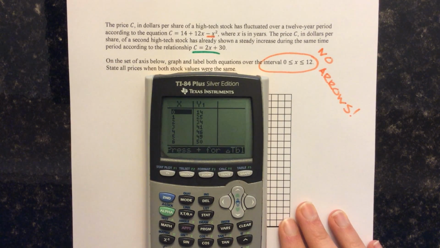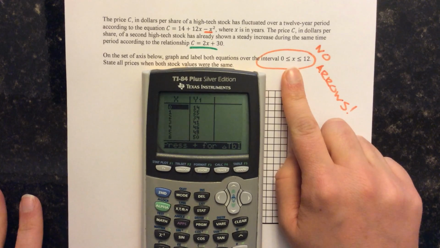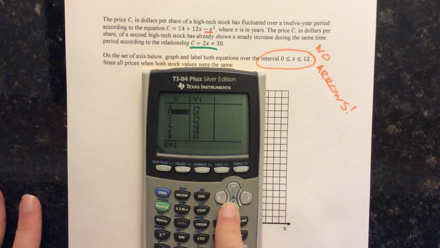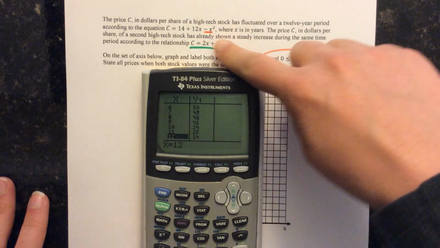That's not possible. Okay, so I'm going to write, unfortunately, not my favorite question, all of the x values from 0 to 12. So I have to write all of this down in my table of values from 0 to 12. I'm also going to be plotting all of those values. Okay, and then it's the same deal for the line.